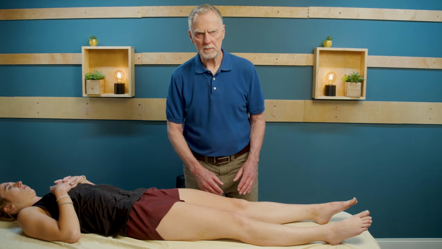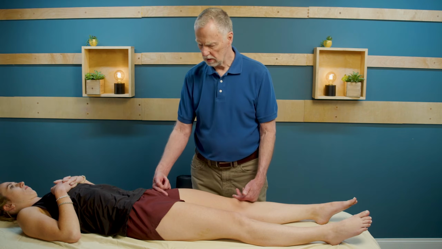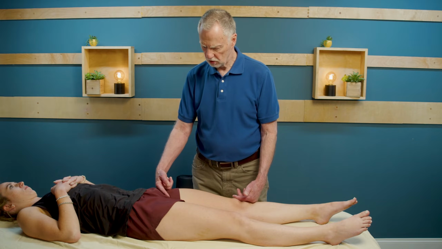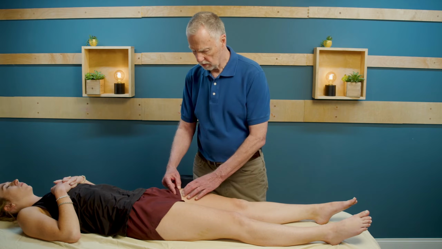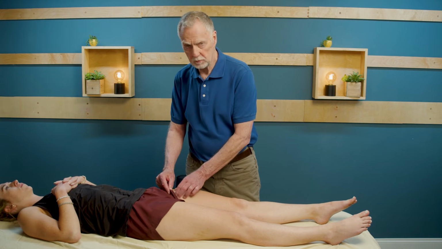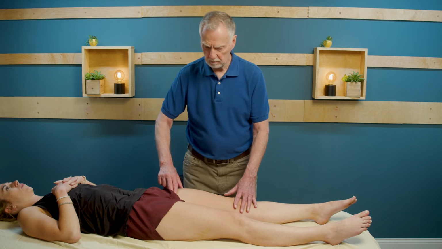The most common muscle involved in a groin strain is the adductor longus muscle, and the typical position of the injury is about 2 inches distal to its attachment on the pubic bone. So, pubic bone here, about 2 inches down from that attachment, we're going to be able to palpate for pain or discomfort if that is in fact the muscle that is injured.